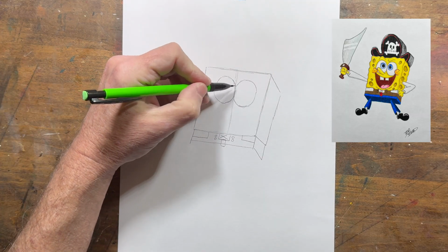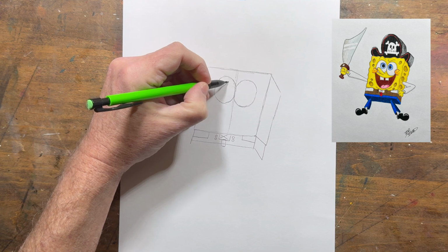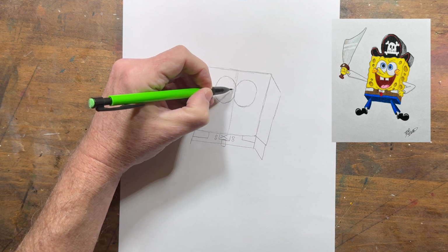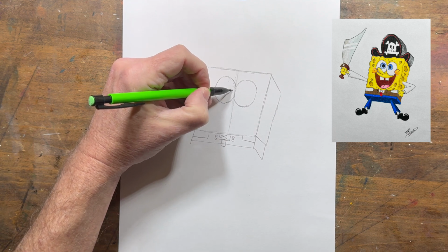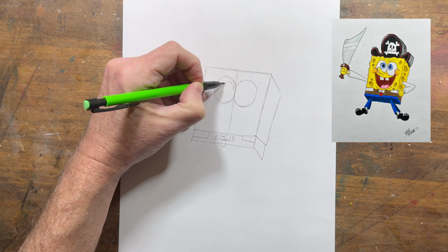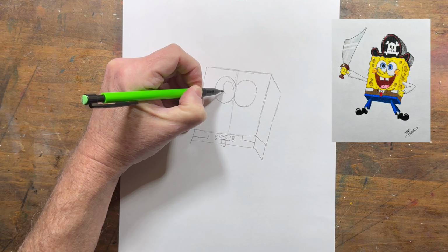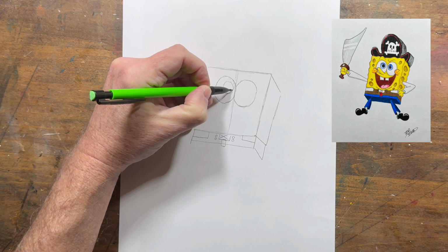Okay, let's draw his eyeballs. So the color part of his eye, I'm just going to come in a little bit here from the side. And I'm just going to sketch out an oval about yay big.